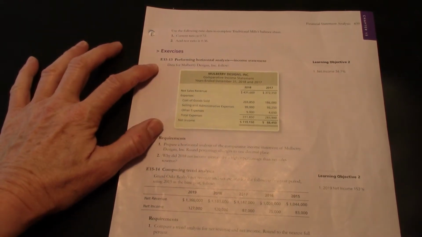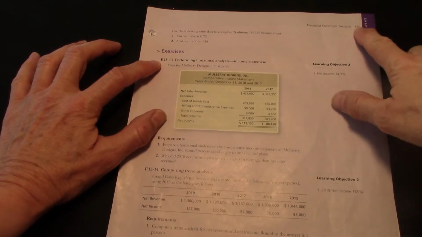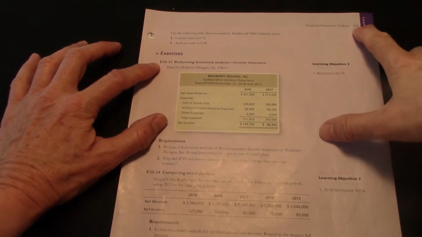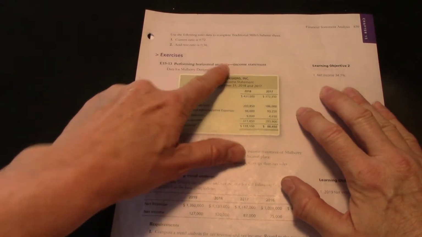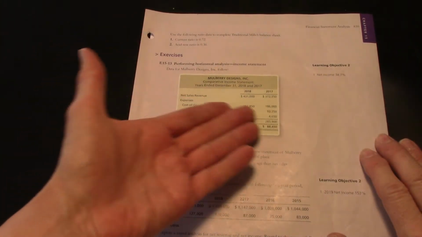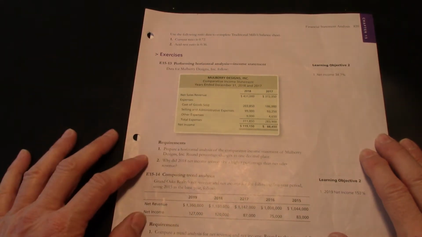Hi, we're going to work problem E15-13. It's on page 839 of our textbook. In this problem, we're going to do what's called a horizontal analysis. And we're going to do it for an income statement, but it works the same way for a balance sheet.